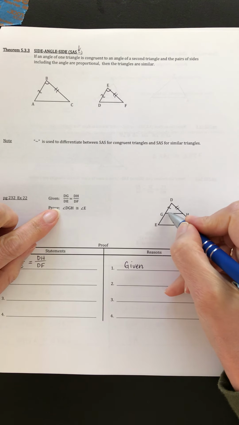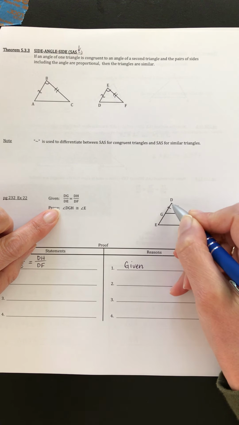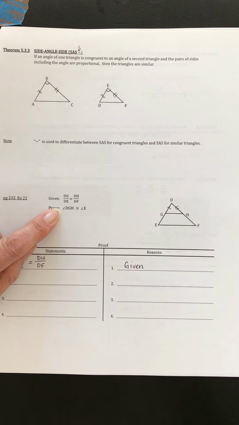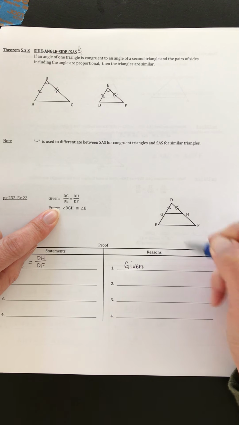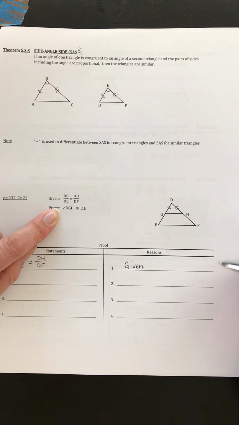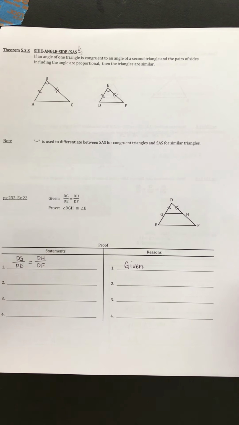We're trying to prove that these angles correspond to each other, that they're congruent. If we can prove that these two triangles are congruent, then we can say that those two angles are congruent. Oops, I used the wrong word. Those two triangles are not congruent, are they? If we can prove that these two triangles are similar, then we will know that these angles are congruent.